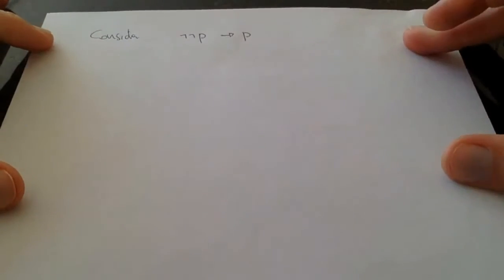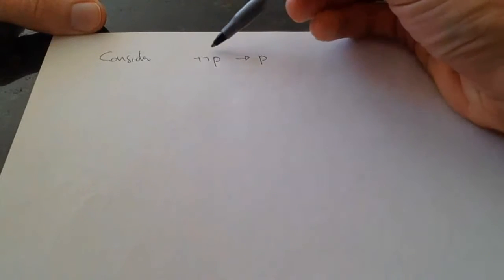So presumably we should be able to derive such a formula in our system. How can we do that? Now you can see that this is an implication, and whenever you want to derive an implication, you should always assume the antecedent, what's on the left-hand side of the arrow, and try to derive the consequent.